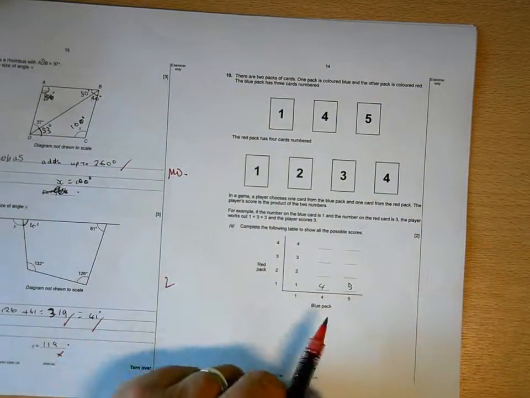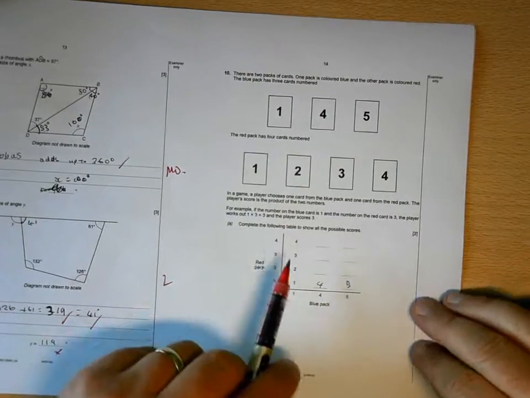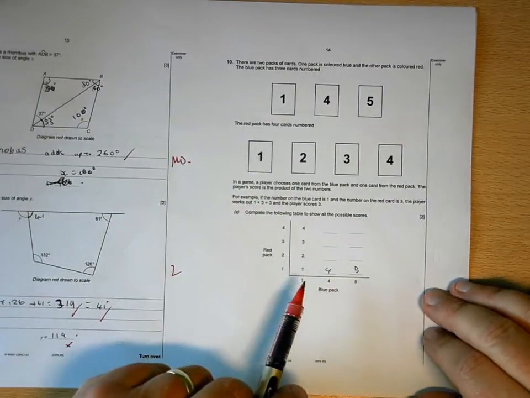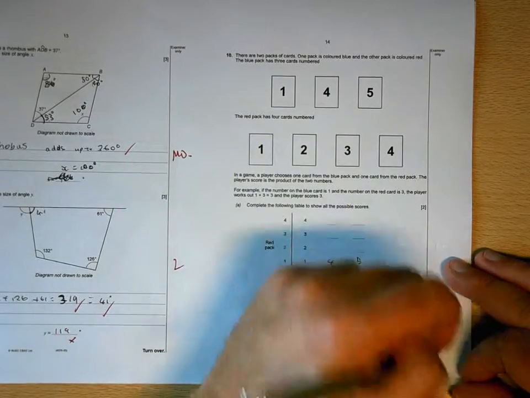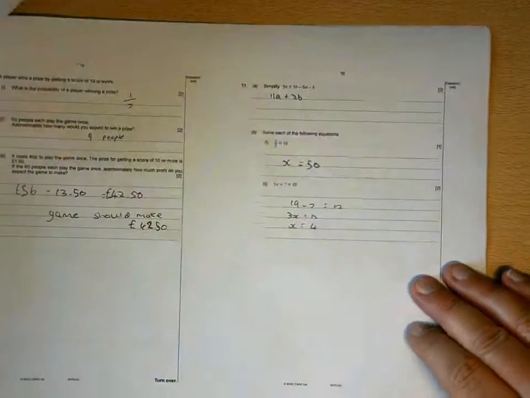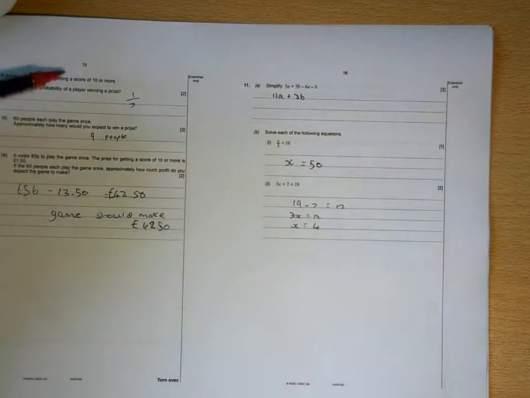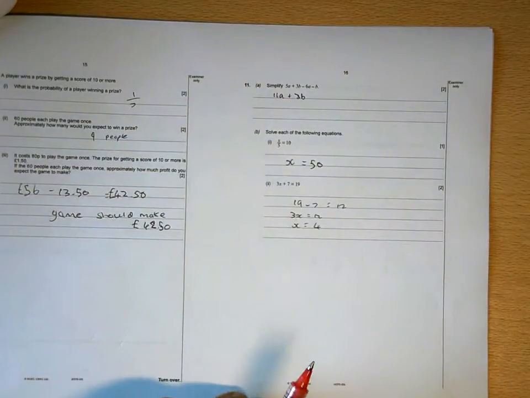Watch how I go through this on the video clip. It's quite a heavy mark carrying question, so it's worth you being able to do. So watch how I go through that. 2 for the page. You can't answer this unless you've worked out the table before it.